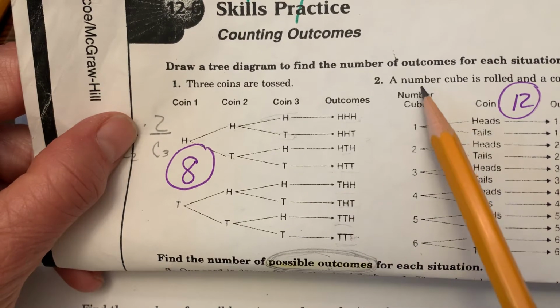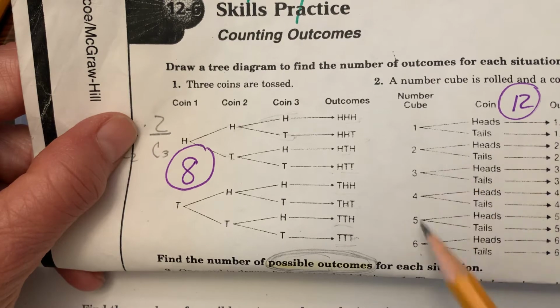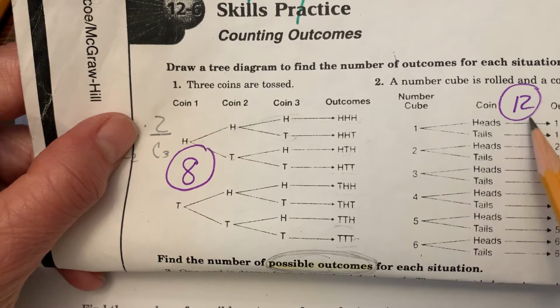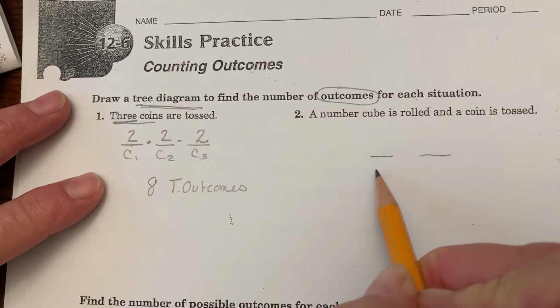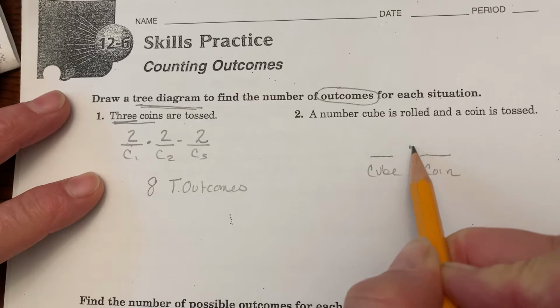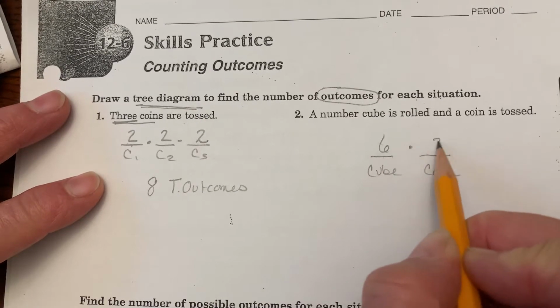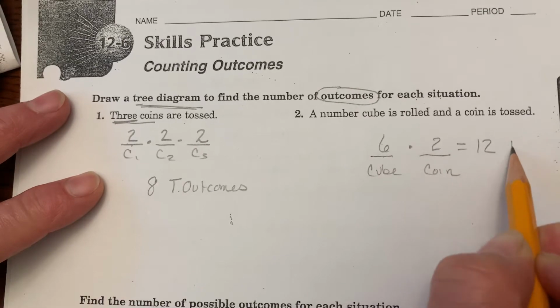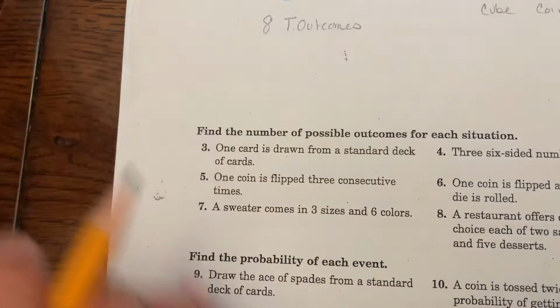And this is a tree diagram for a number cube is rolled and a coin is tossed. So in this, you can see you have 12 outcomes. Why? Because you get to do 2 things. You get to roll a cube and you need to toss a coin. Remember, fundamental counting principle is always multiplication. So this is 6 times 2, which is 12 total outcomes. So that's those 2. Then we move on to the next one.